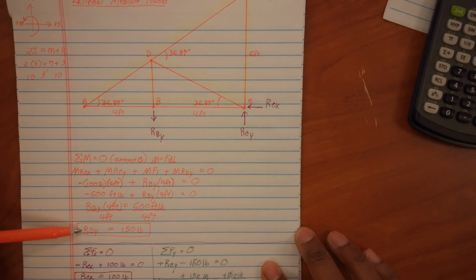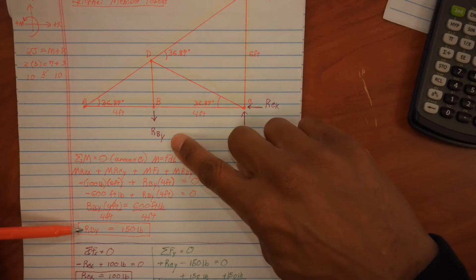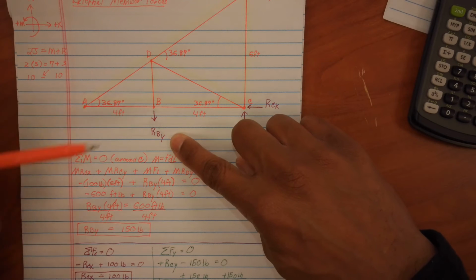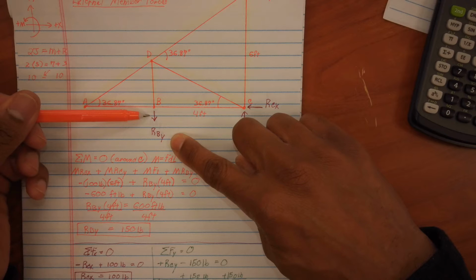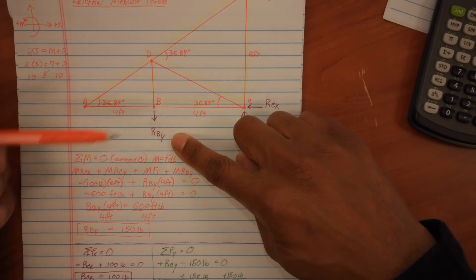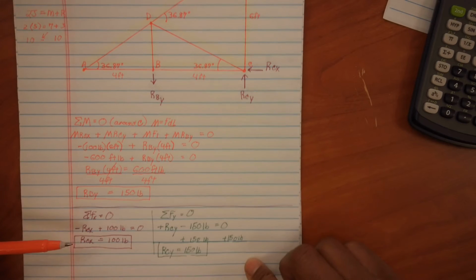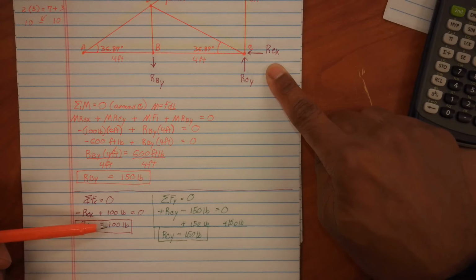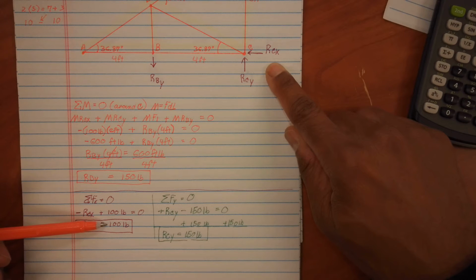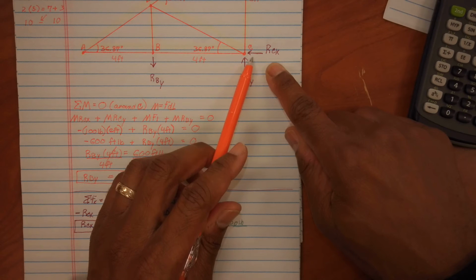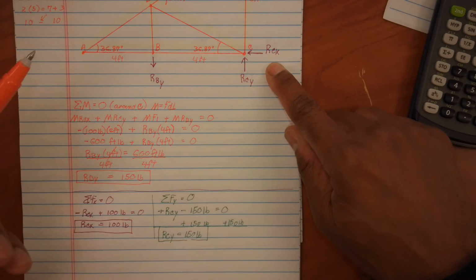So our external force, RBY, we found the magnitude of 150 pounds, and it is going in the negative Y direction, and we notated our summary sheet. We found the magnitude of our reaction force RCX is 100 pounds, and the direction of that force is going in the negative X direction.